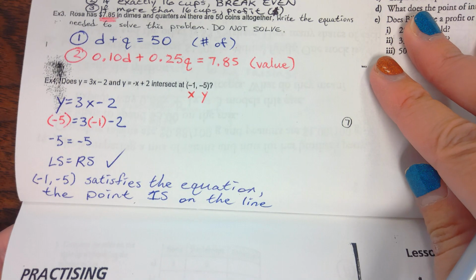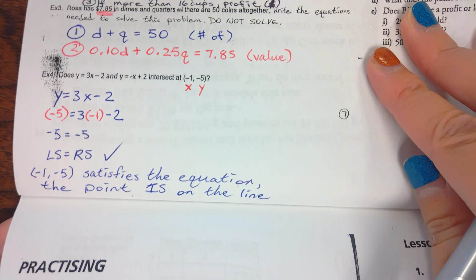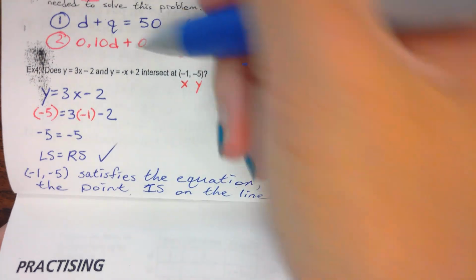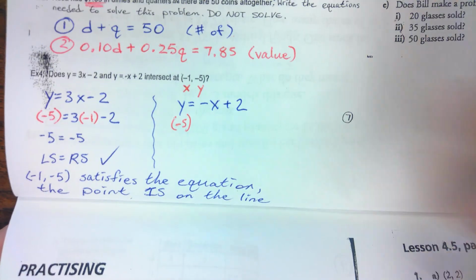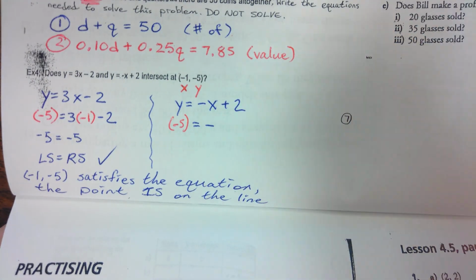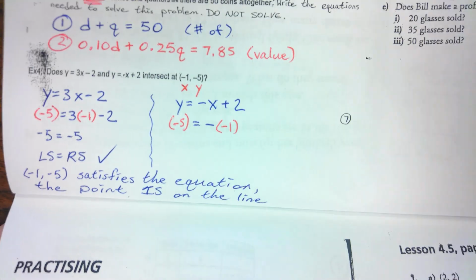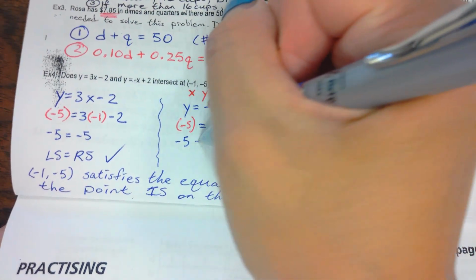Okay. Now, is it enough to say that it's the intersection point then? No. For it to intersect, it means that it has to go through this line too. So we do it again with this equation. y equals -x plus 2. Sub in -5, sub in -1. All right, and I get -5 equals 3.